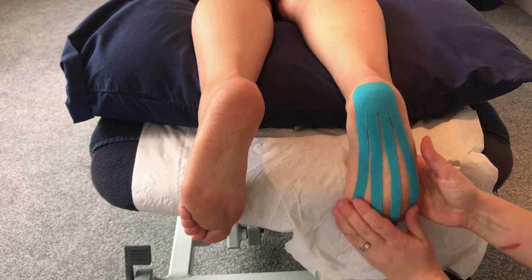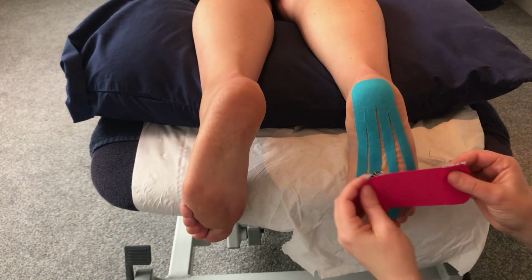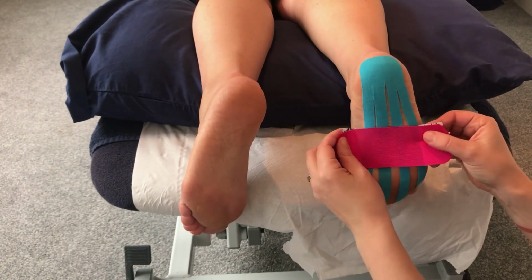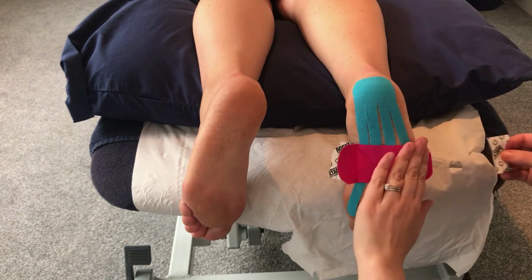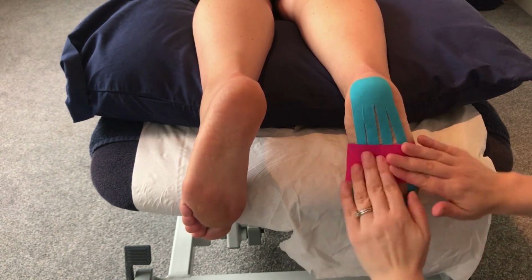Rub to stick the tape down. And we follow with taping for desensitisation, finding the area of pain, stretch on the tissue, light tension on the tape, and then a relaxed foot to stick the anchors and rub the tape to finish.